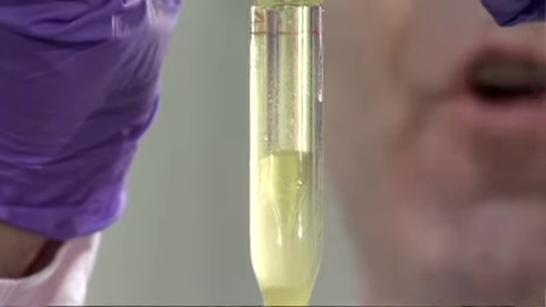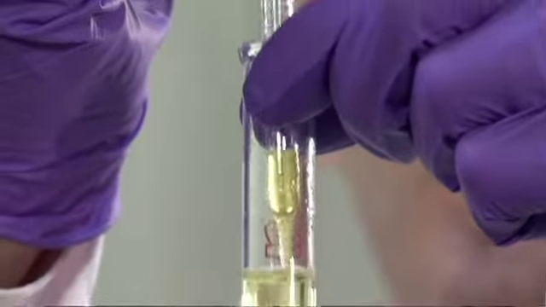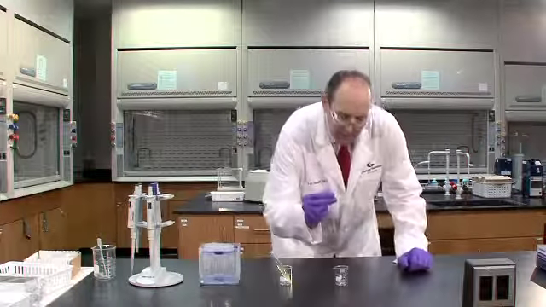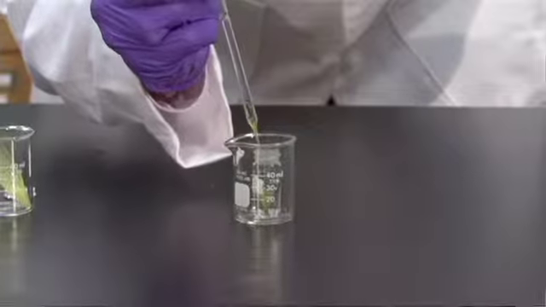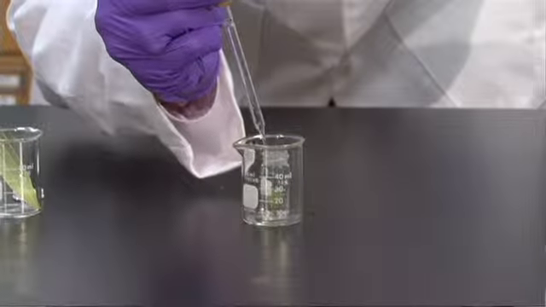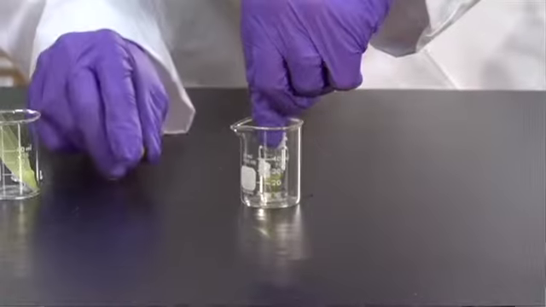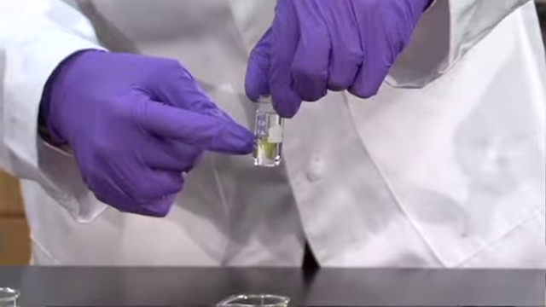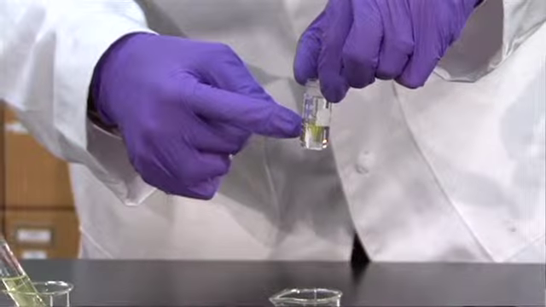Once I have all of the organic material, I'm going to pull the pipette out of the centrifuge tube and then squeeze the bulb. So I've now transferred my small organic layer into the conical vial.